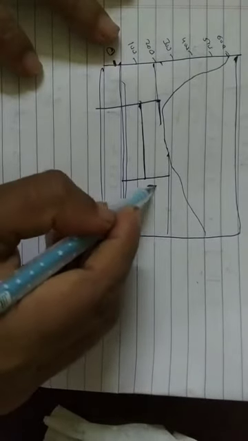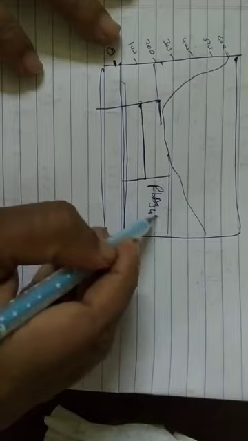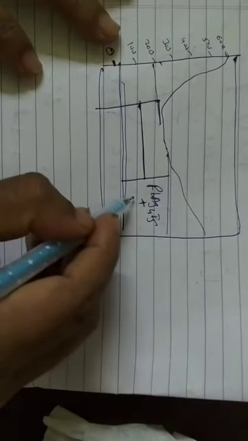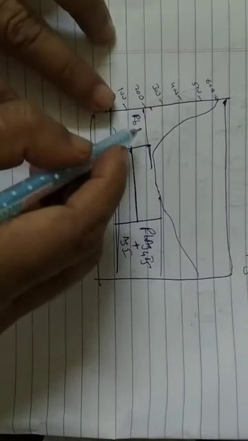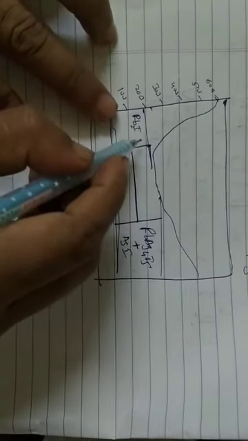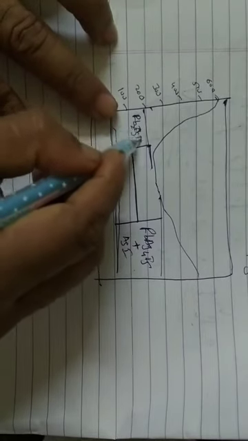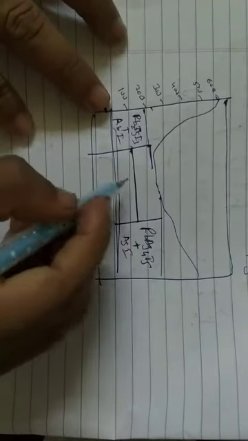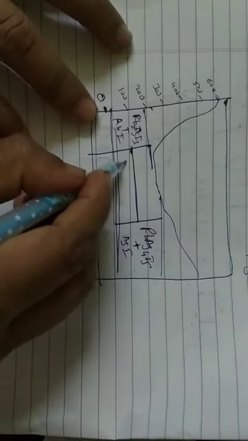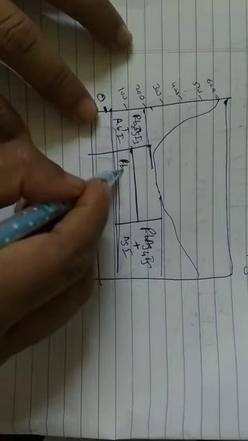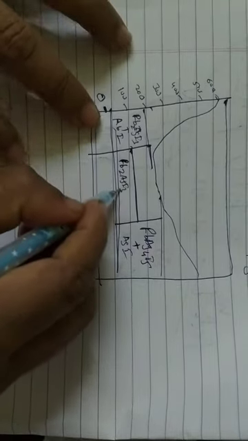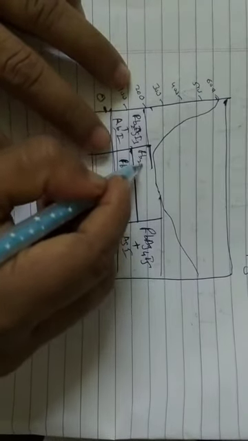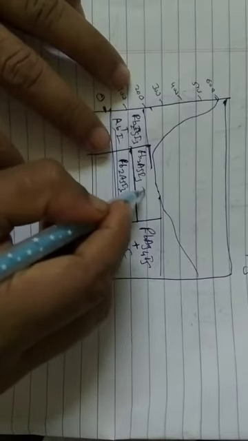So here RbAg4I5 plus AgI, and here Rb2AgI3 plus RbI. Here you can take Rb2AgI3 plus AgI, and here Rb2AgI3 plus liquid.